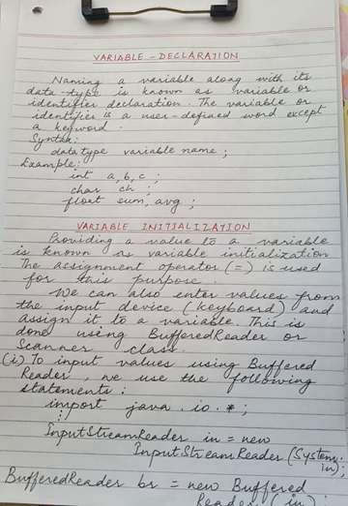First is to input values using BufferedReader. We use the following statements. First, we have to import the IO package using the statement import java.io.*. Then in the main section, we have to write InputStreamReader. Then we have to declare an object of it. I have declared it as isr equals new InputStreamReader(System.in).